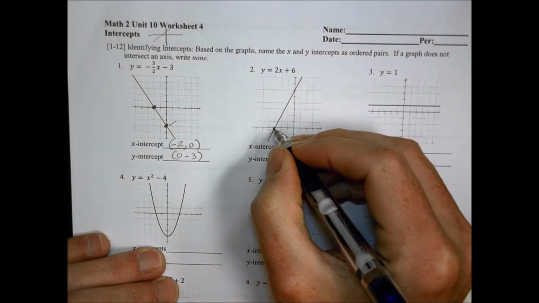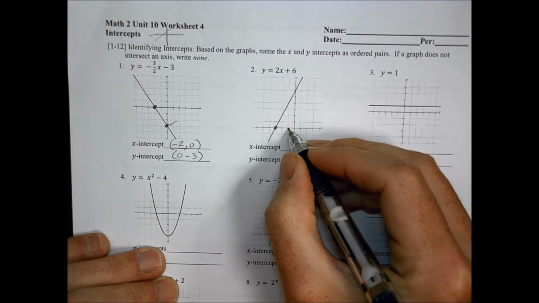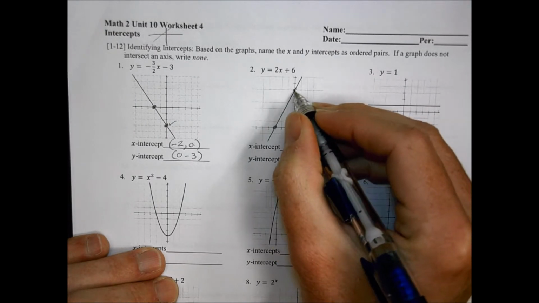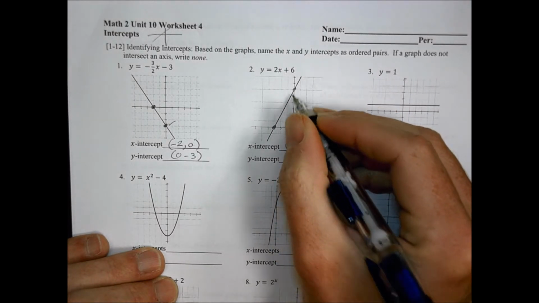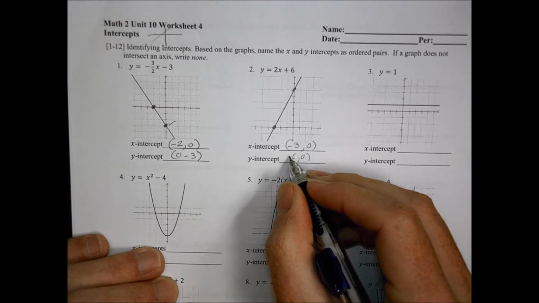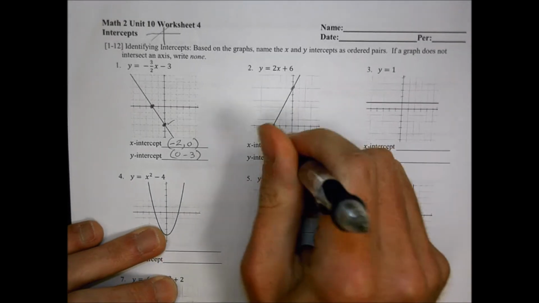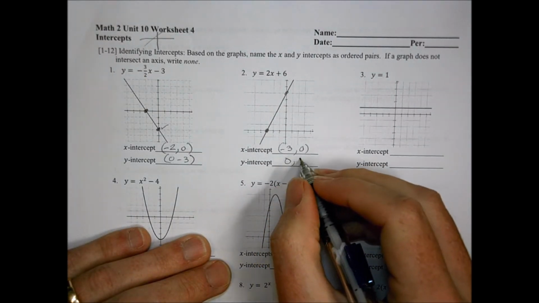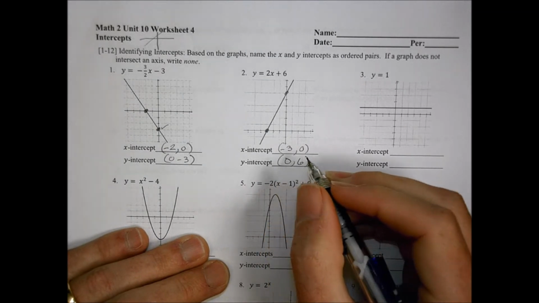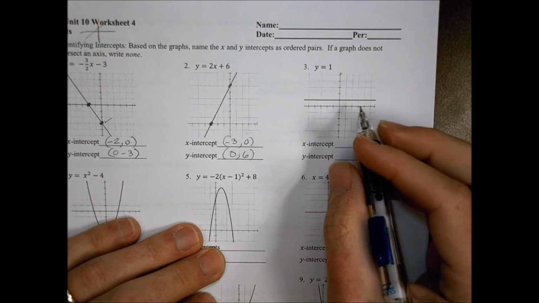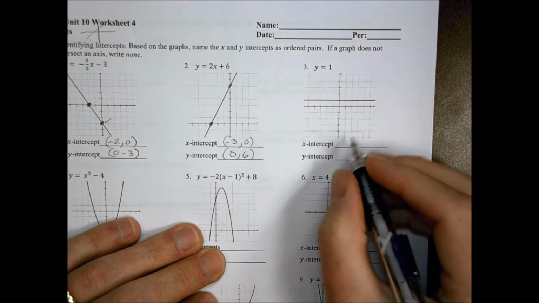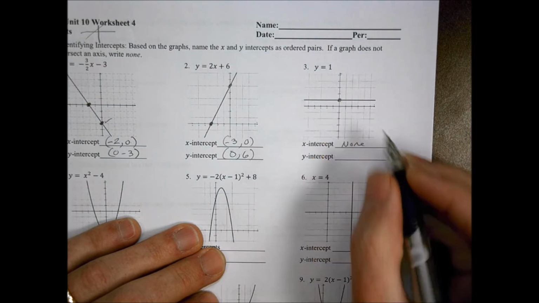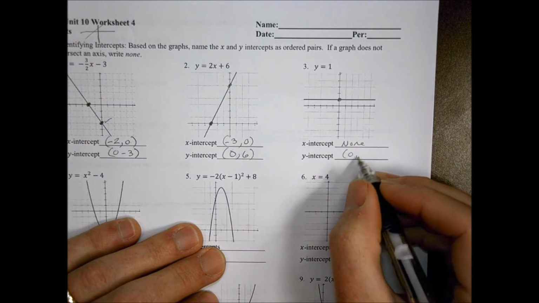Here, our x-intercept occurs at this point, and so x is at a value of -3, and y is at 0. And the y-intercept happens here at 6 for the y, and sorry, back it up there. Sometimes it's just early in the morning. So our x value is 0 and our y value is 6 for that one right there. For number 3, is there an x-intercept in this line? Nope, there is none. It never crosses the x-axis. The y-intercept occurs here when x is 0 and y is 1.